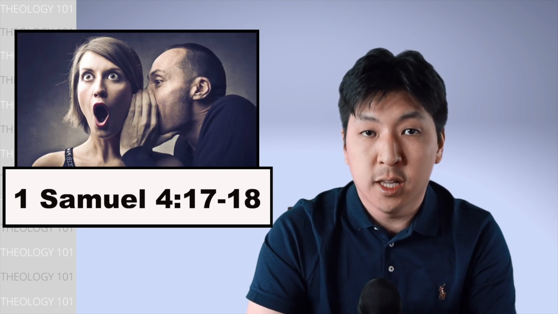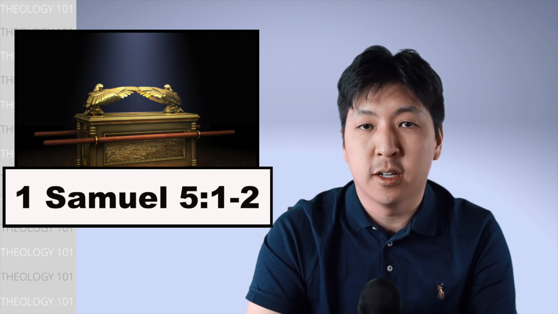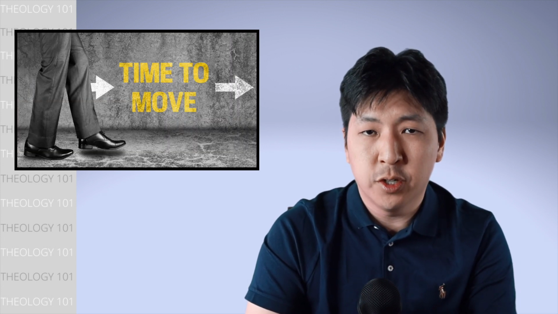Later, in a battle with the Philistines, the Israelites were defeated and the Ark of the Covenant was taken. During this battle, Eli's two sons, Hophni and Phinehas, were killed. When Eli heard this news, he collapsed and died. The Philistines placed the Ark of the Covenant in the temple of their god, Dagon. However, the idol of Dagon fell and broke into pieces. Then a plague broke out, causing the Ark to be moved around and eventually returning to Israel.